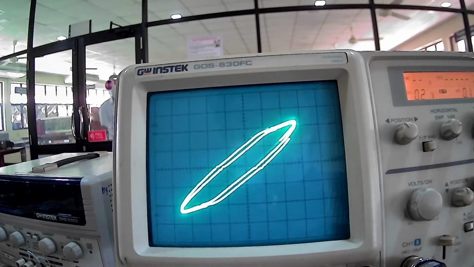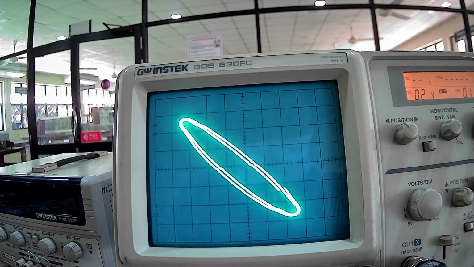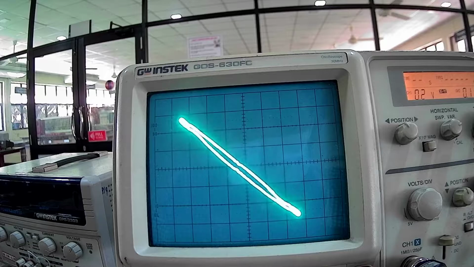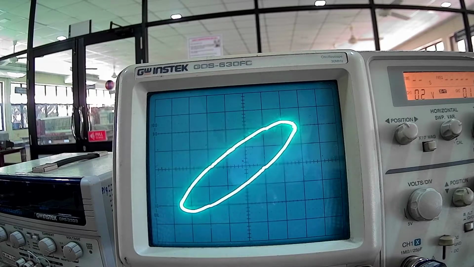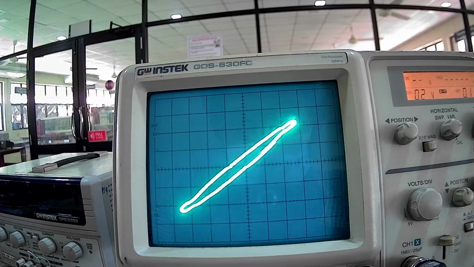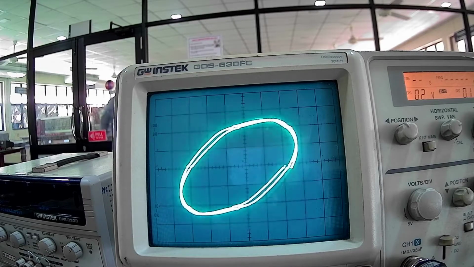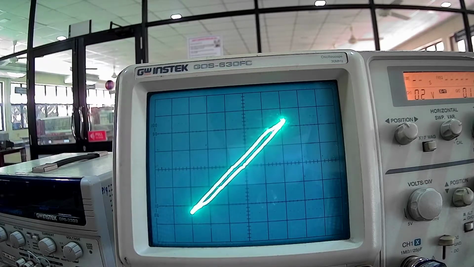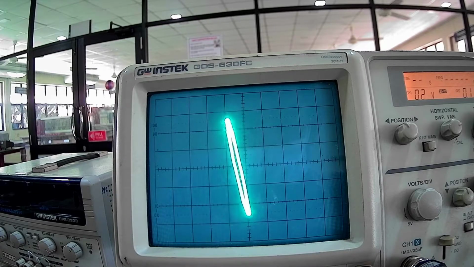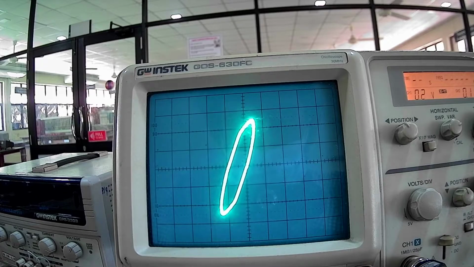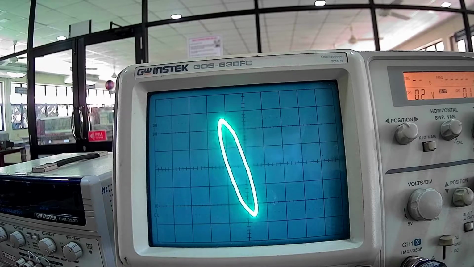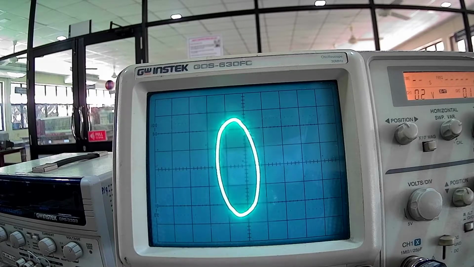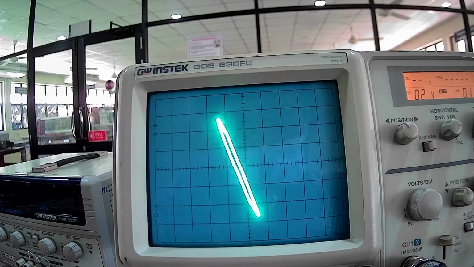Once we vary the frequencies, you can see the waveform is changing as per the frequency variation, and as well, once I change the amplitude values of the signal generator, that means the input signal, you can see that is how it changes the BH curve.